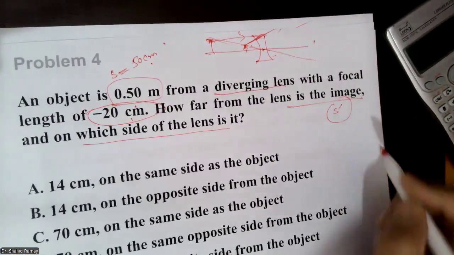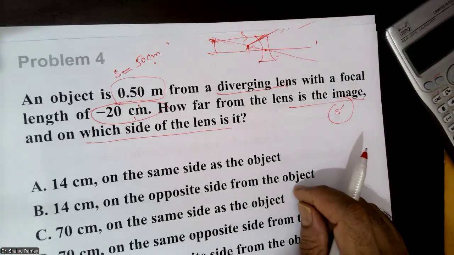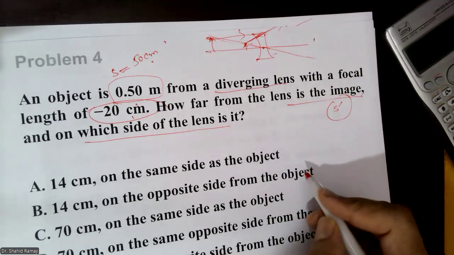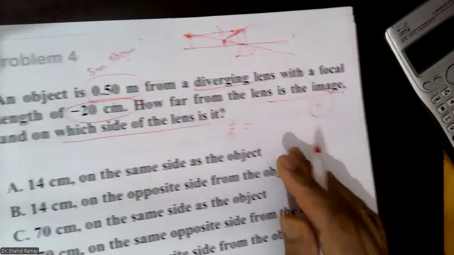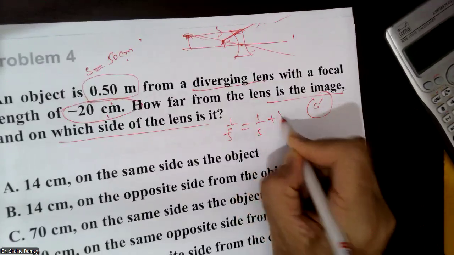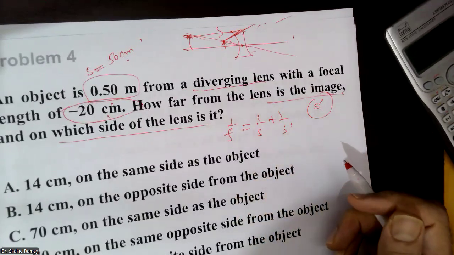Okay, we will find the S dash value. To find the S dash value, apply the same formula: 1 over F is equal to 1 over S plus 1 over S dash.